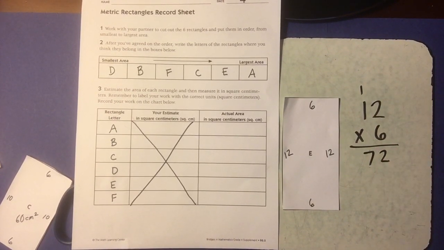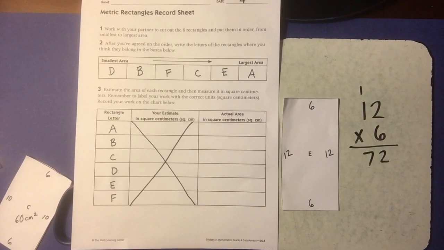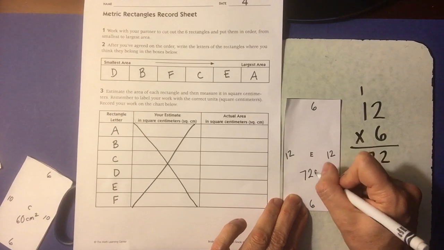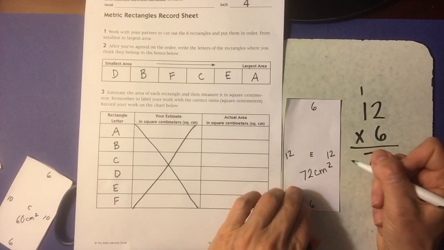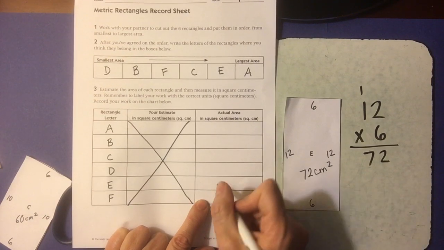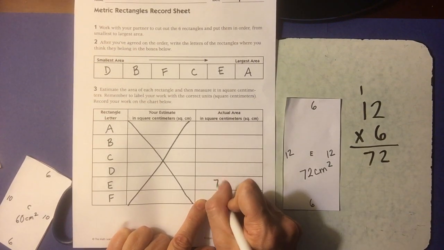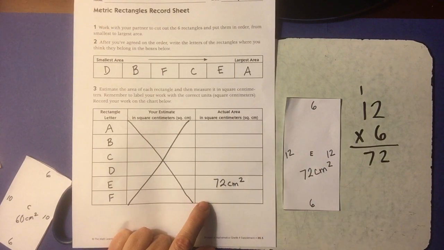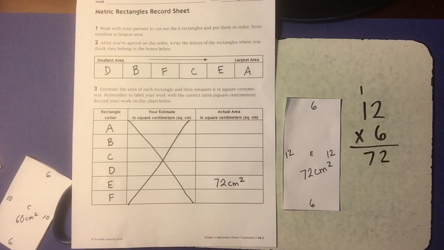So my answer for my area is going to go in 2 places. It's going to go here, 72 centimeters squared. I did letter E, so let's not get that mixed up, and I'm also going to write 72 centimeters squared over here. Okay, let's go ahead and measure another one.